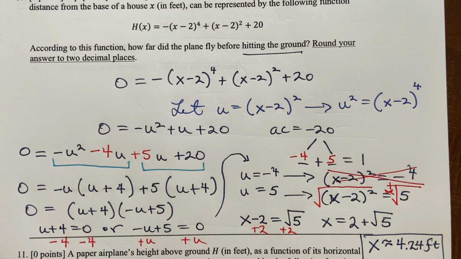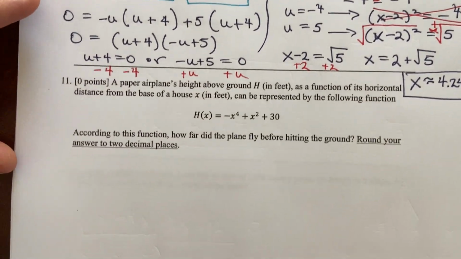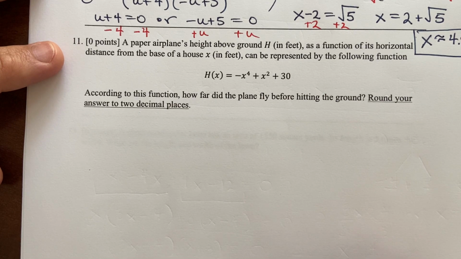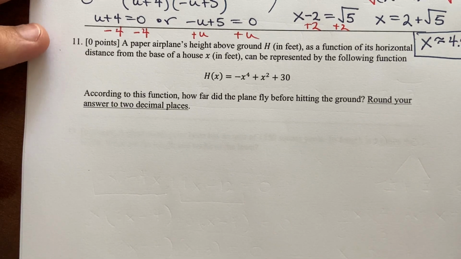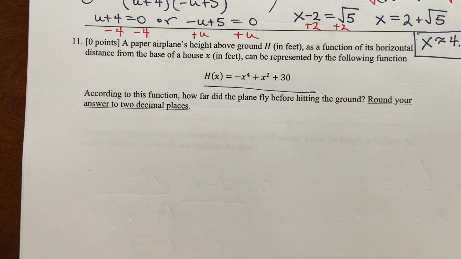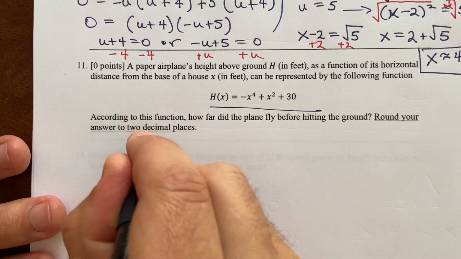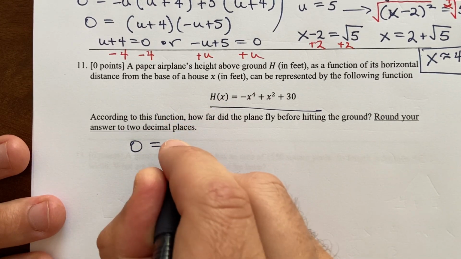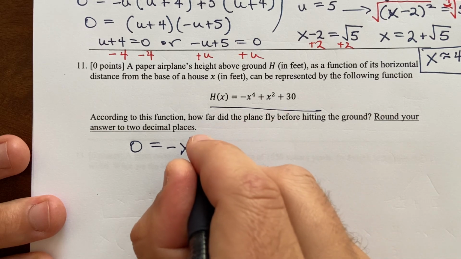Okay, here's a very similar one, number 11. A paper airplane's height above ground, all the same stuff, except we have this new function. According to this function, how far did the plane go before hitting the ground? So again, I'll set h equal to 0 because this thing is hitting the ground at the moment we care about it.